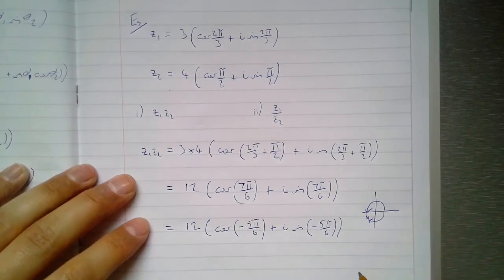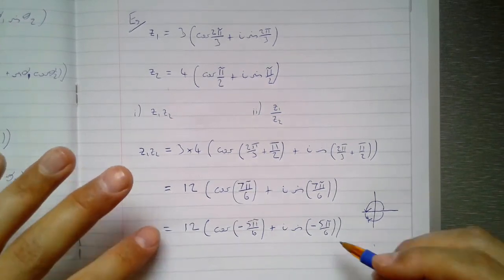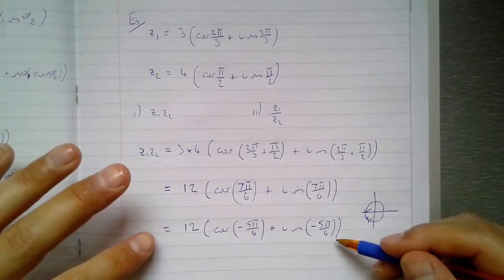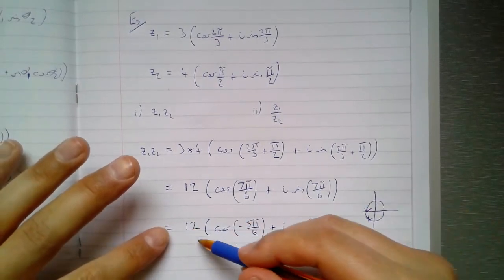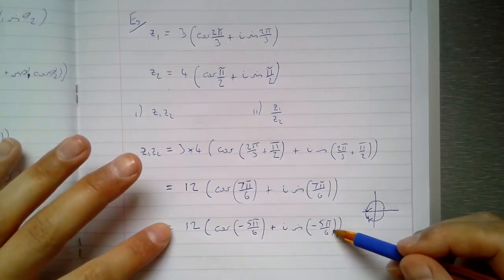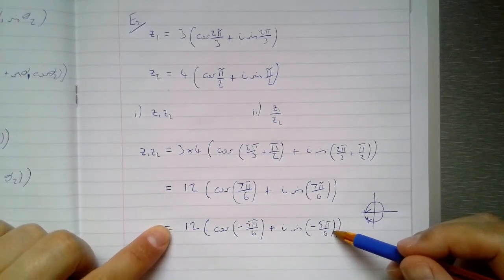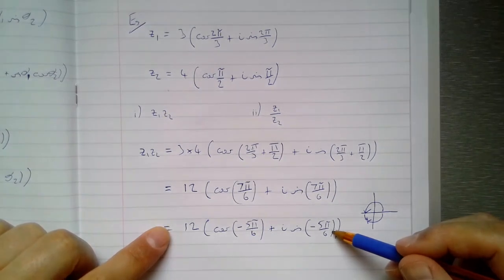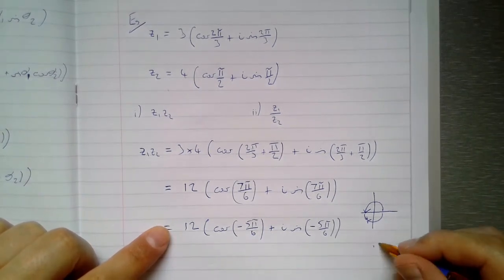Every now and again, they can try and confuse you with this. If you think about what a cosine graph looks like, that's not the question that's written at the moment, they could give you this here and say write this in x plus iy form, and that would be easy enough. Or they could be really sneaky.